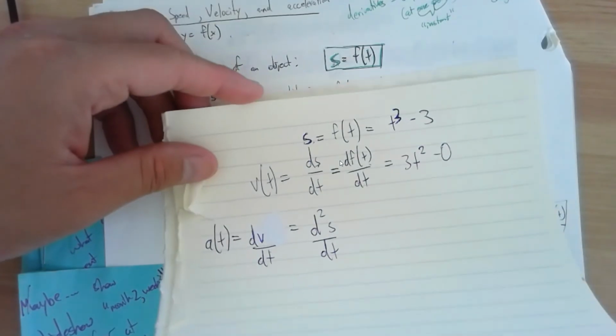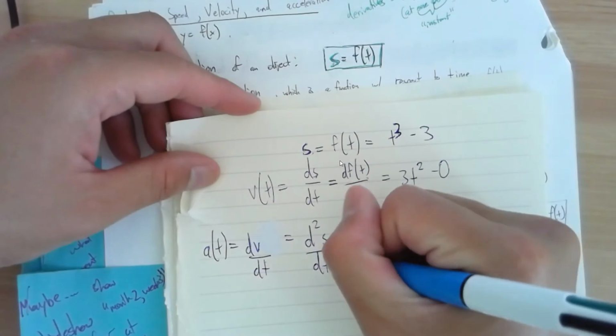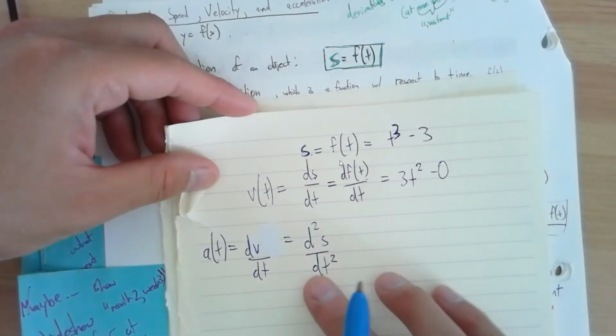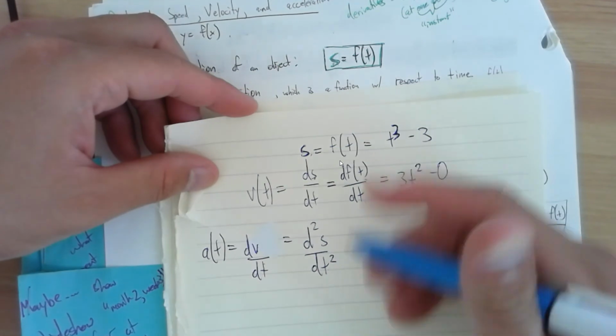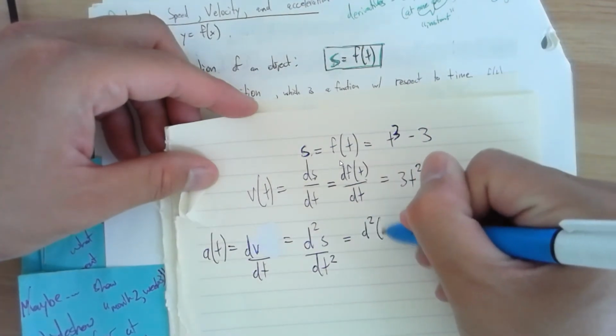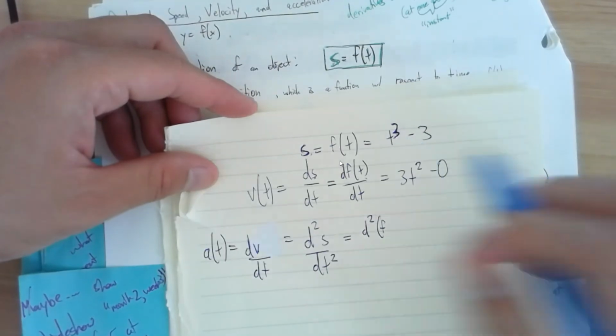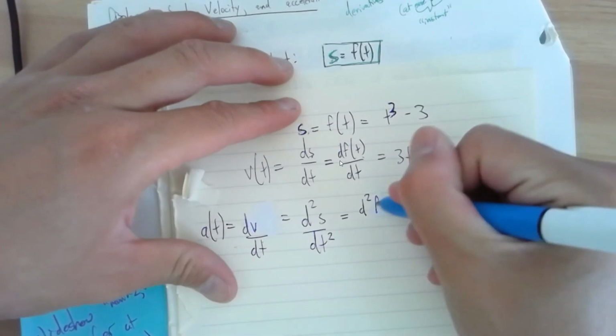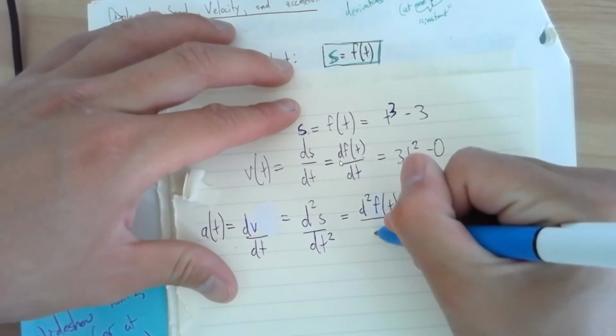Okay, d squared s over dt squared. It looks like dt squared, but you don't do anything to the value or anything on the bottom. It's just notation, purely notation stuff, which is the second derivative of f of t over dt squared.